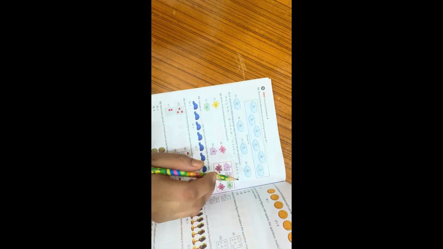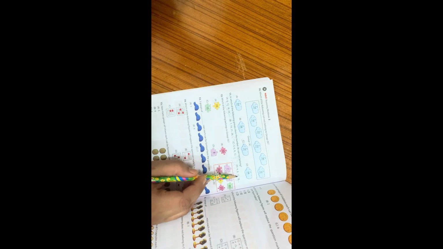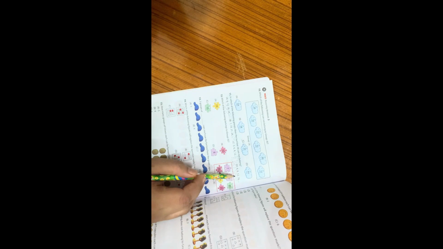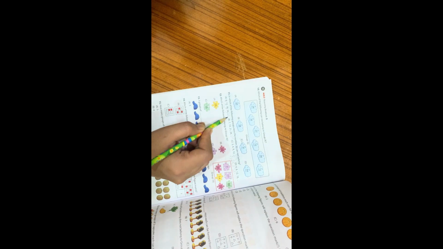Yes, it belongs. 36 belongs to the 3 table. Now 4, 8, 12, 16, 20, 24, 28, 32, 36. Here it also belongs. The one that doesn't have the number 36 is B.